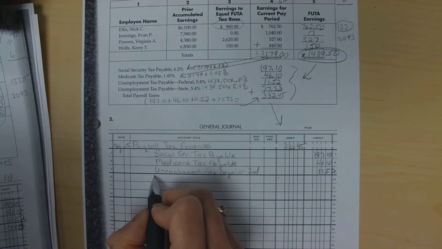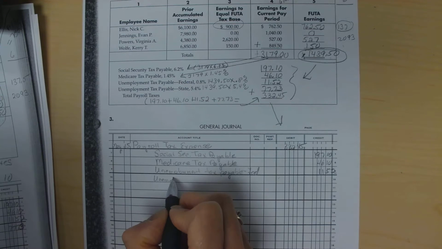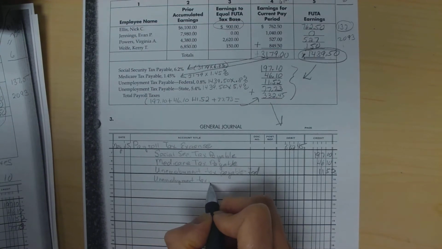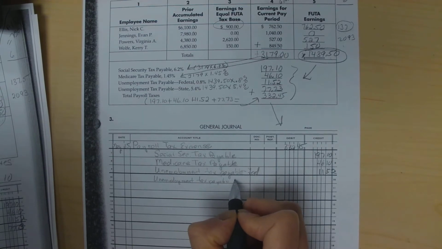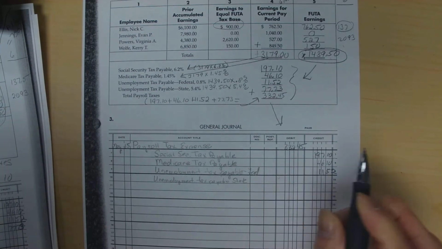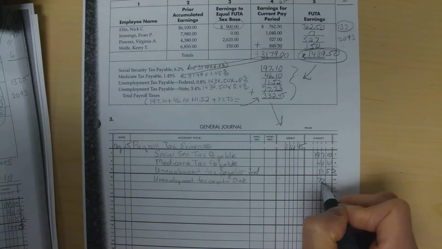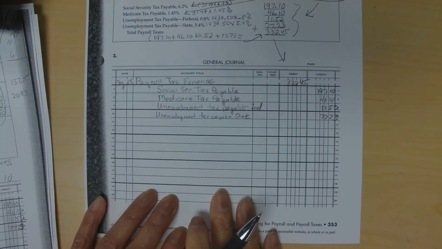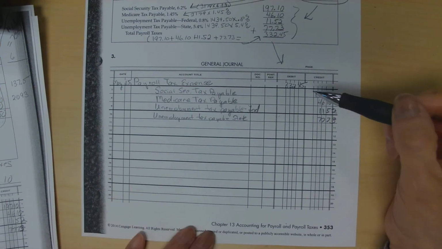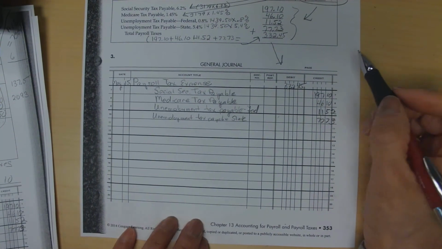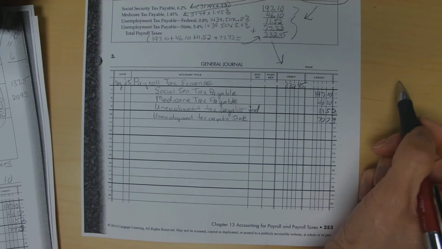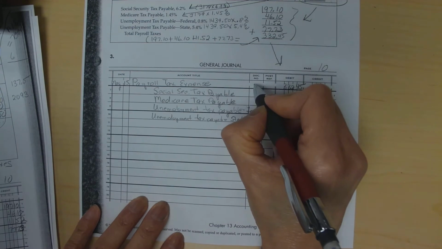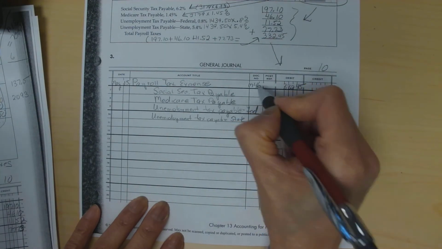And then the last one is unemployment tax payable state, and it is $77.73. So when I get done, remember debits and credits have to equal. And we can say, I don't remember what your book said, use page 10, and it's a memo 46, so it'll be M46 for the document number.